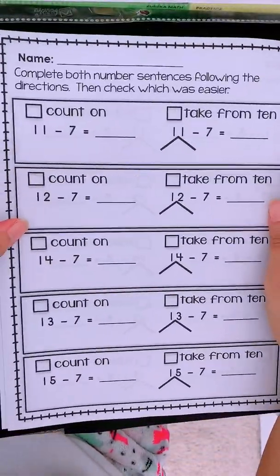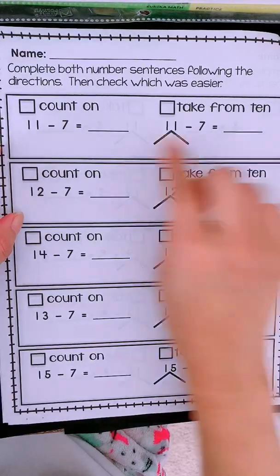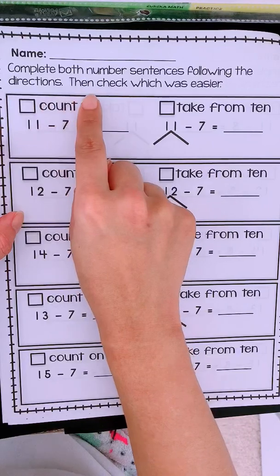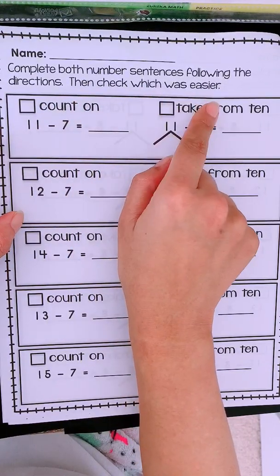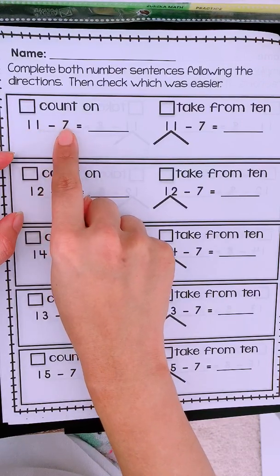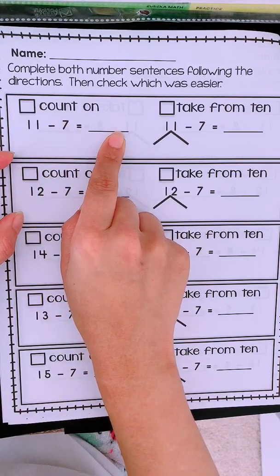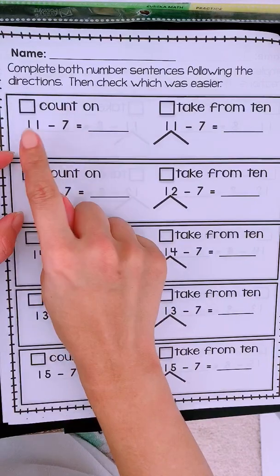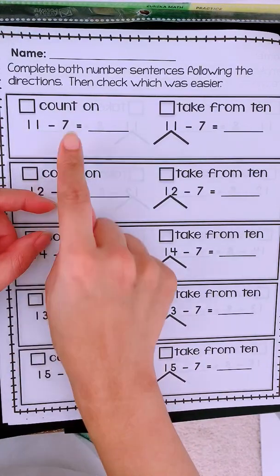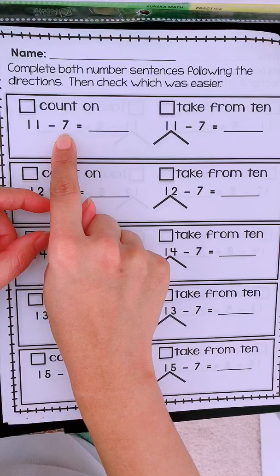On the back, the instructions are the same as well. It says complete both number sentences following the directions. Then check which was easier. So we're going to do the same thing. Counting on, 11 minus 7 equals blank. What number do we need to start with? 11 or 7? 7 is correct. Why are we starting with 7?